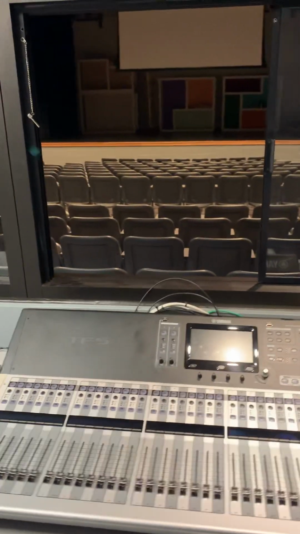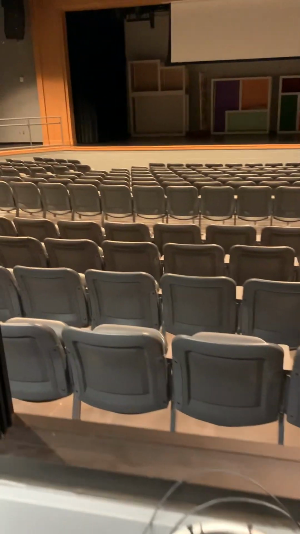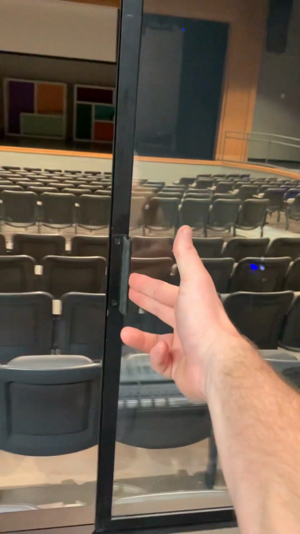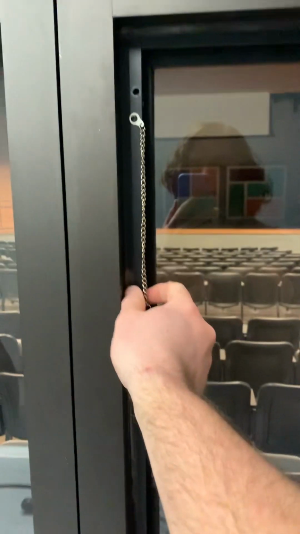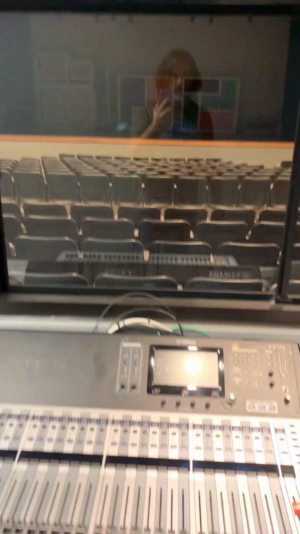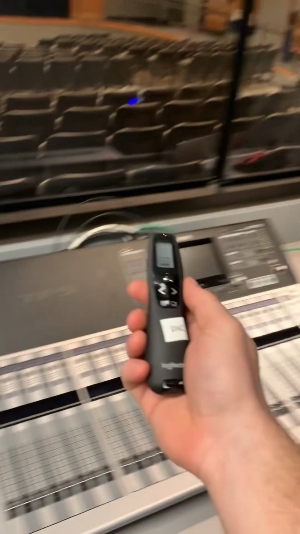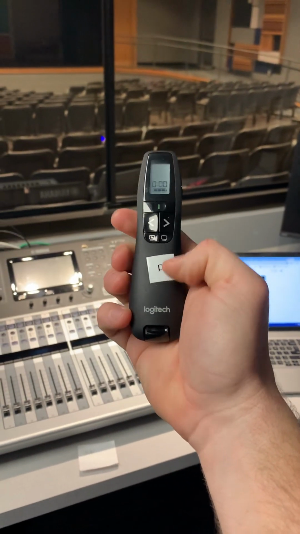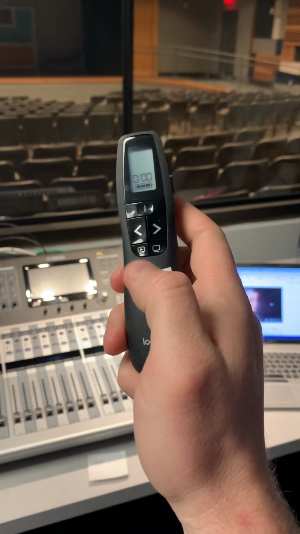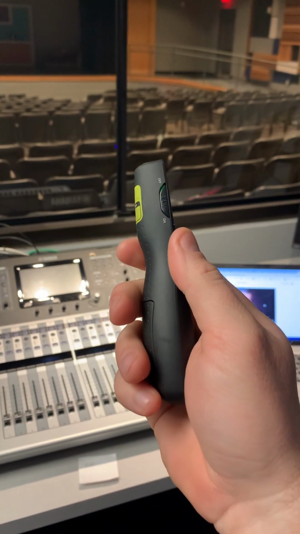The only other thing that we ask is that you make sure these windows are closed. You simply slide it over and put the lock pin up at the top just to make sure that nobody is going to try to open it from the outside and come in. If you did use the mixing console, I would ask that you put this cover back on. Keep the dust down. We also have this, I forgot to mention this, we also have this clicker that you are welcome to use with your computer.